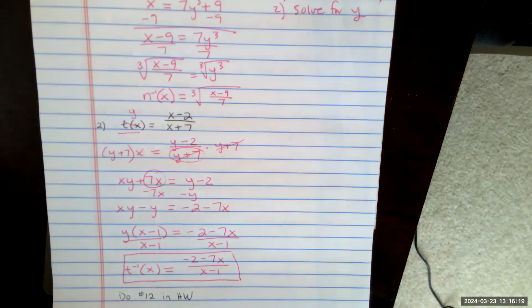Okay, I'm now going to show you one of the homeworks because it's easier to show you on Alex because it's graphing. So let me find it.